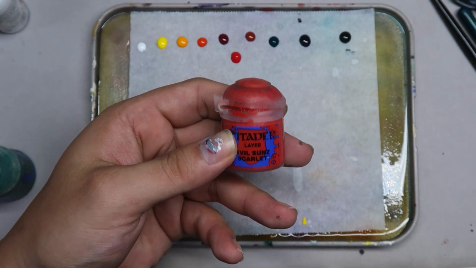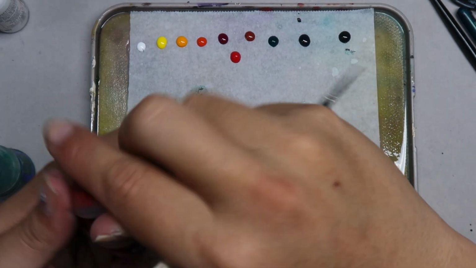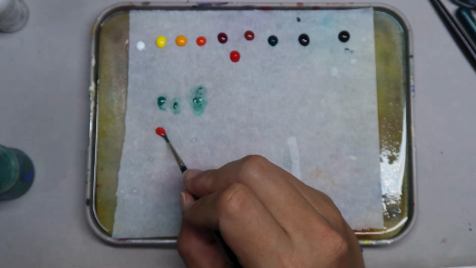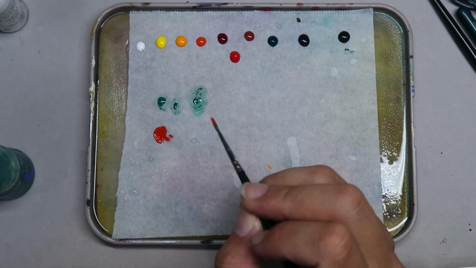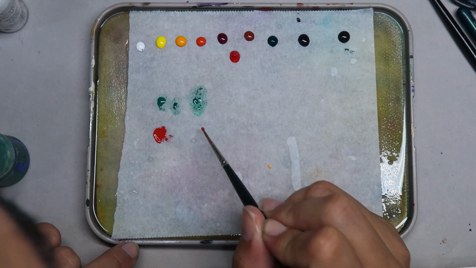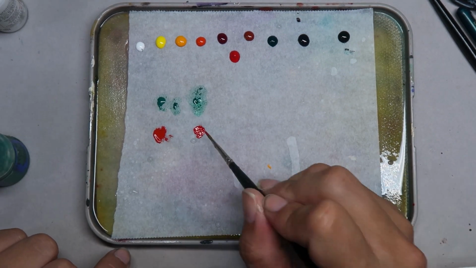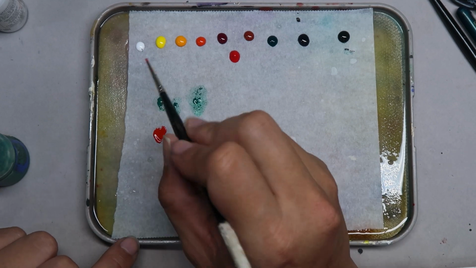Up next, we are going to try to mix Evil Sun Scarlet. At this point of time, we are always thinking about the three factors of colors that we mentioned previously, which is saturation, value, and color temperature.